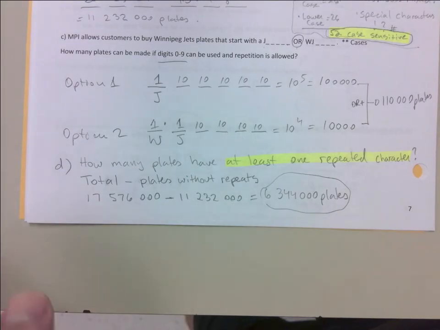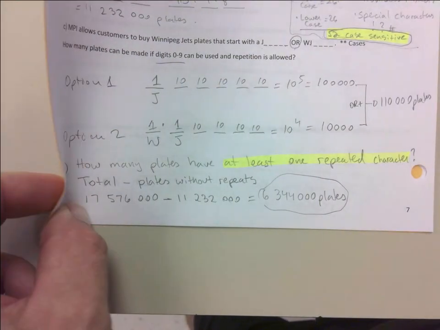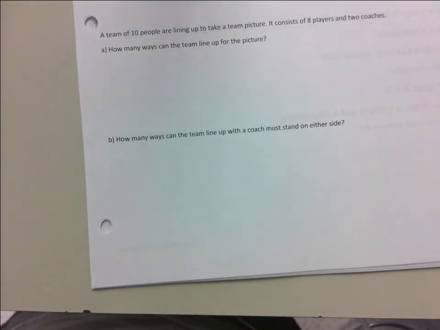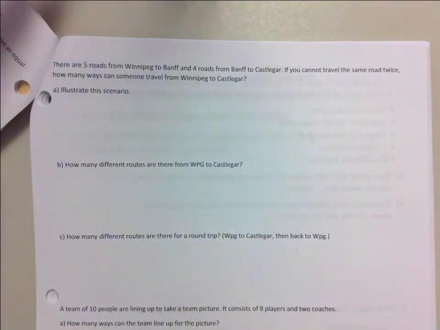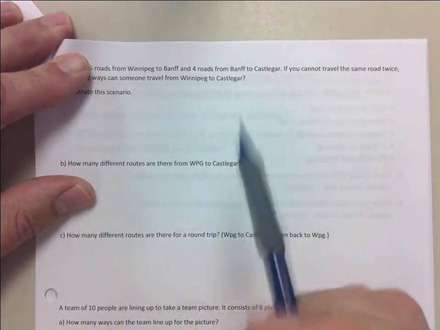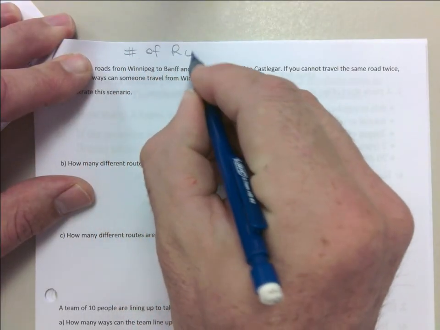Before you get the AC, I'm going to do the roads real quick. I want to make sure you know how to do roads. It's a very classic type of question. So I'm going to actually, at the top of this page, number of roads or something that sticks out.